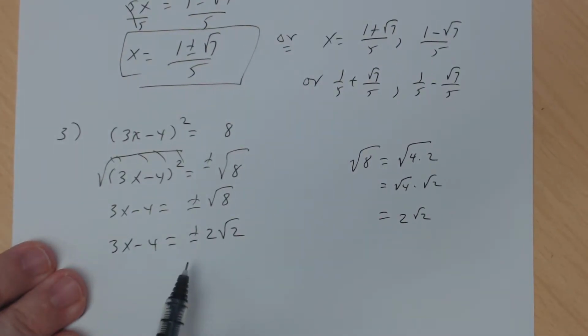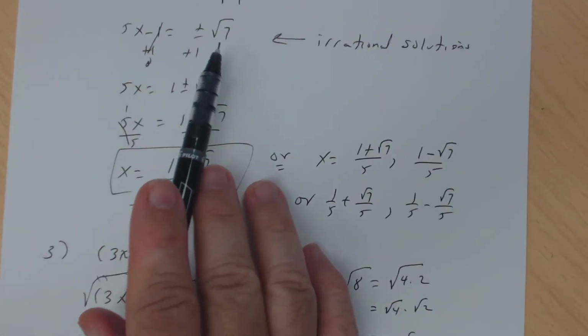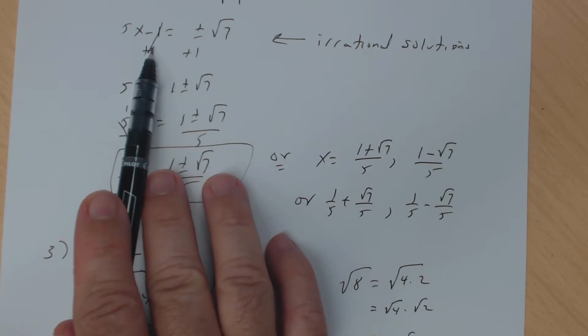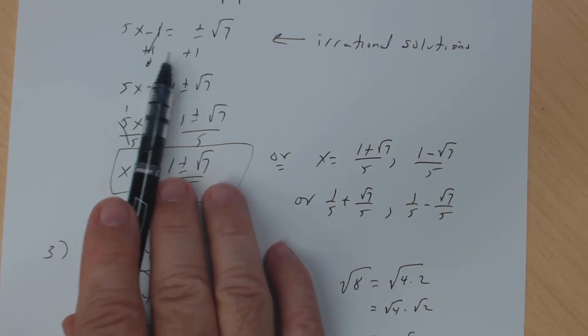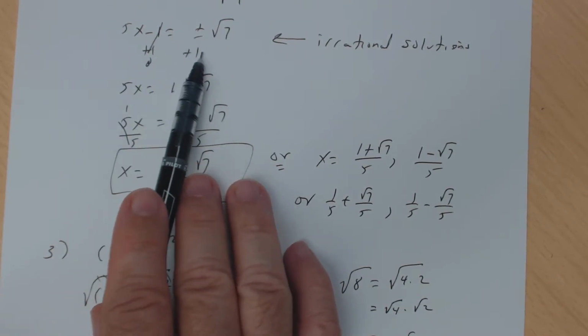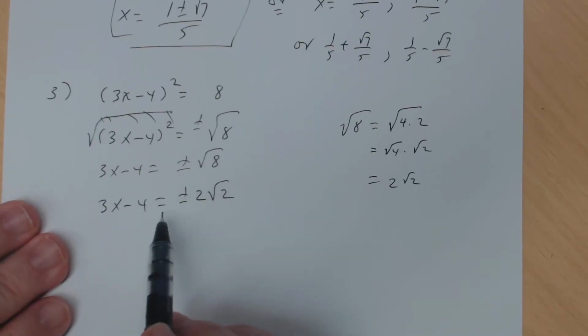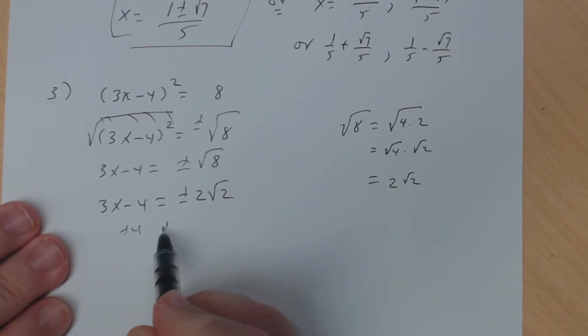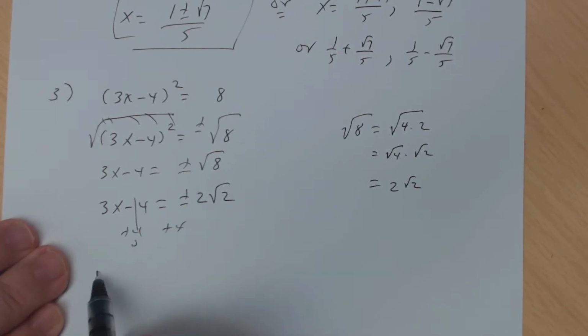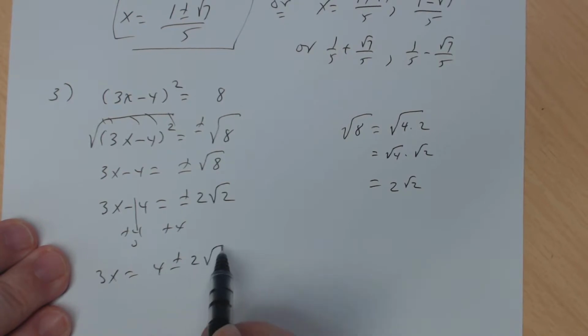So the directions will also say make sure you simplify. So you have to do that. Now, just like over here, once I got this, then remember you got to get the variable x by itself. So I added 1 to both sides, and ended up with 1 plus or minus square root of 7. So again, same thing here. I'm going to add 4 to both sides. Combine like terms, I get 3x equal 4 plus or minus 2 square root of 2.